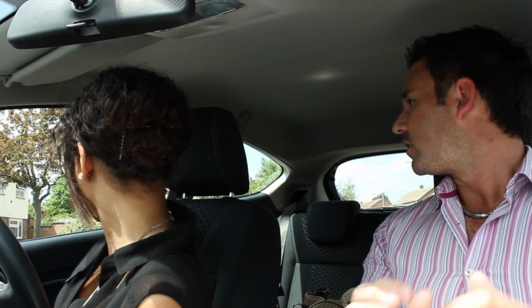Okay, so what we're going to do is look at some of these turning left and rights. So when you're ready, if you want to do your cockpit drill, we've already got the engine on because of the aircon, because it's a bit of a warm day.